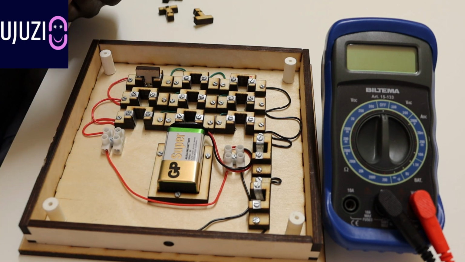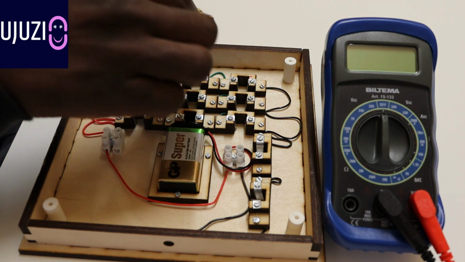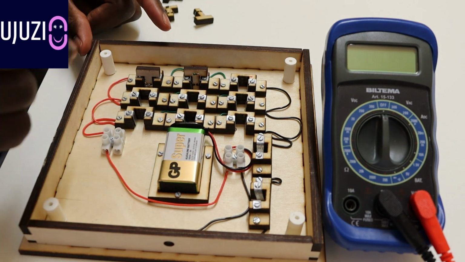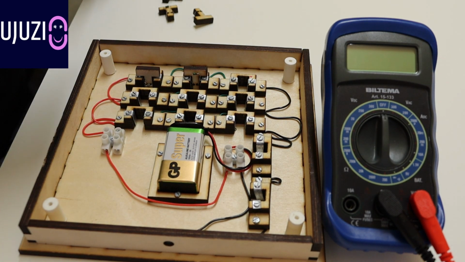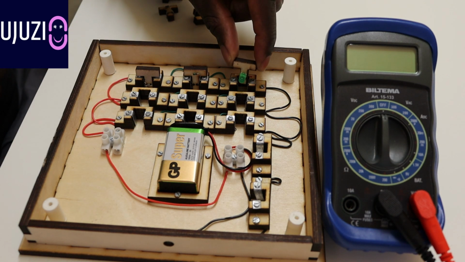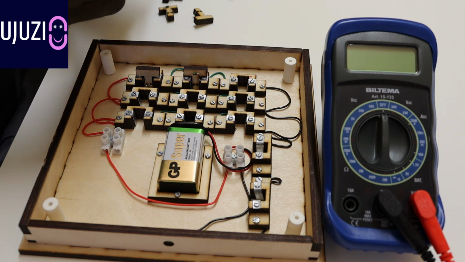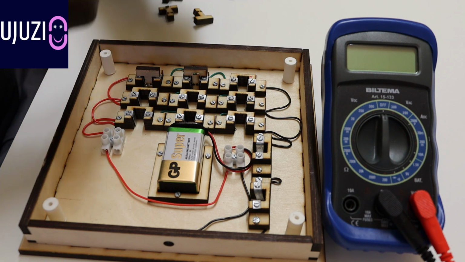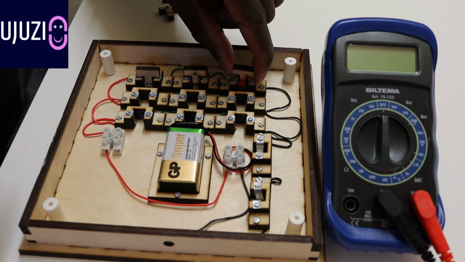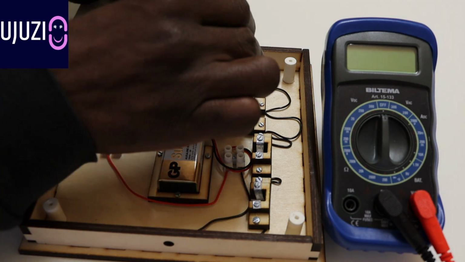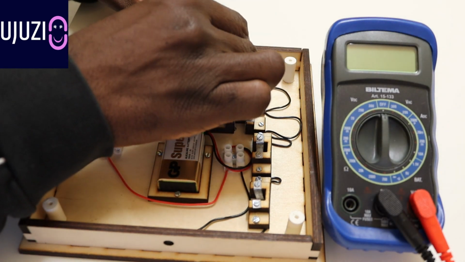It has a resistor like this one. It has a bulb, and we are using a light emitting diode as a bulb. Let me use the red one, a red LED as a bulb. Here.